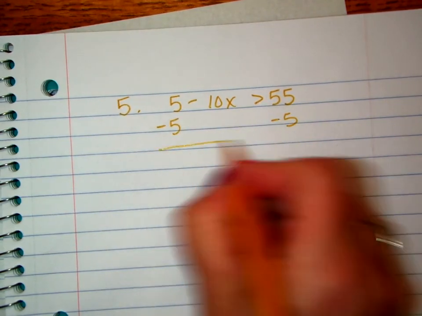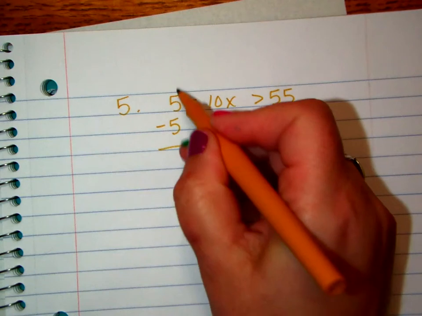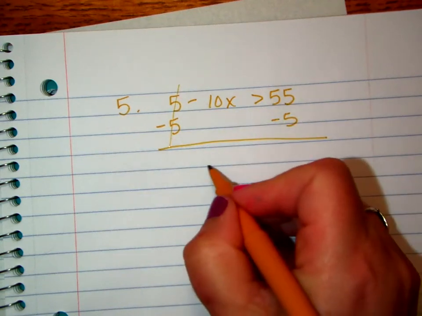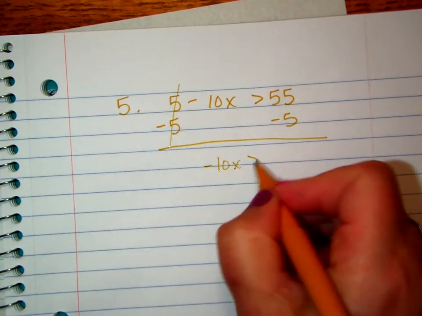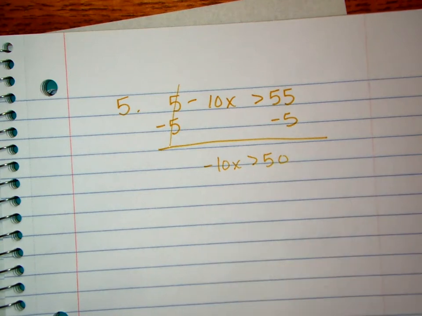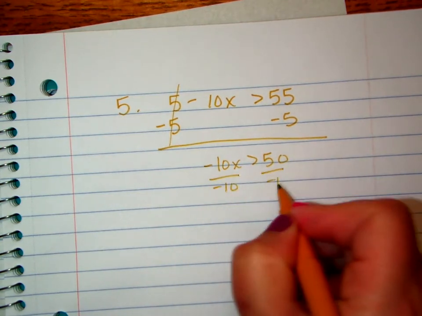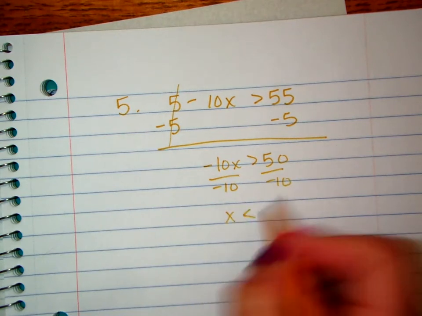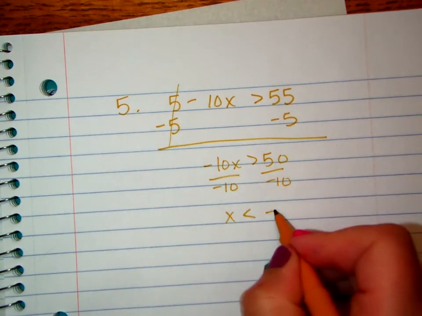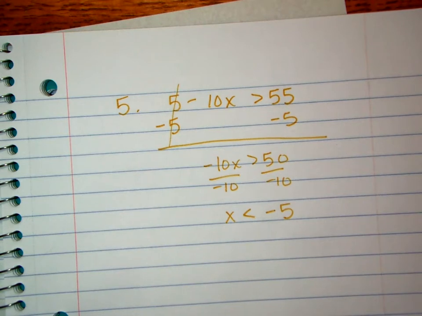And because we subtracted, that doesn't change the symbol. We don't flip the symbol with subtraction. So then we have a negative 10x is greater than 50. Now, when we divide by that negative 10, we are going to flip that symbol because we divided by a negative. So now x is less than negative 5.